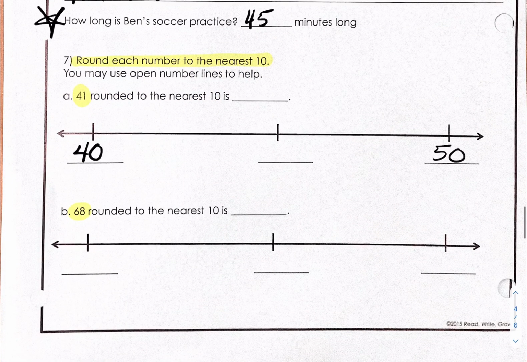Let's look at number 7. Now, I gave you some hints with this. Remember, when you are trying to decide which number to round to the nearest 10, you look at where the number is, you go down to the 10 that came below it, and then you go 1 ten higher to get the next one.